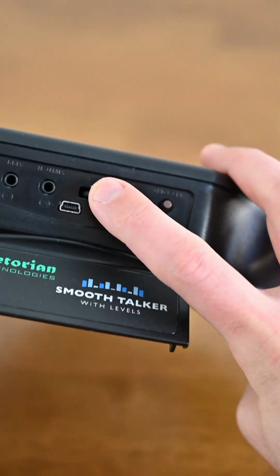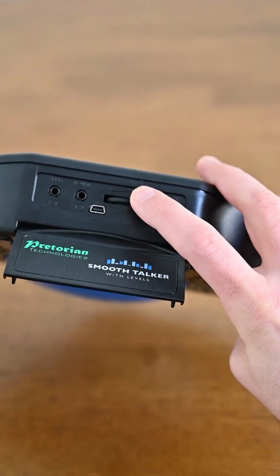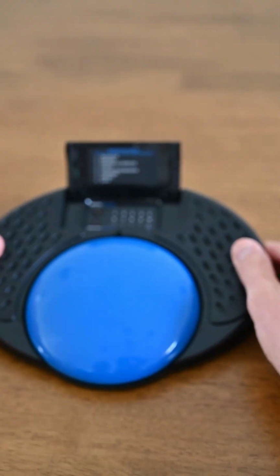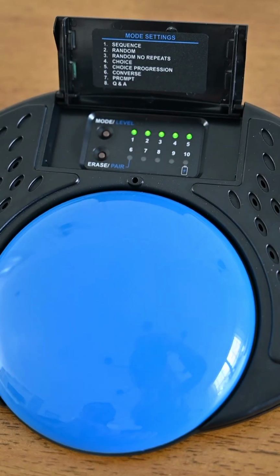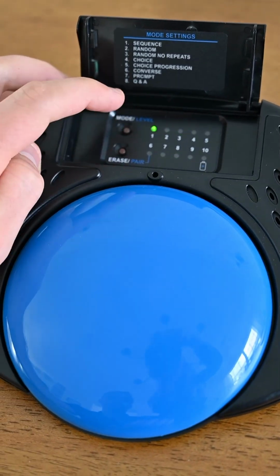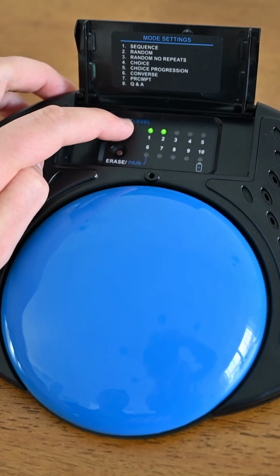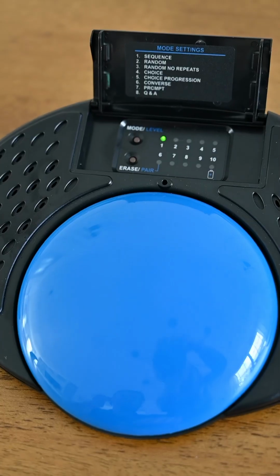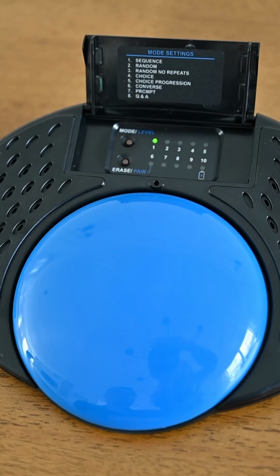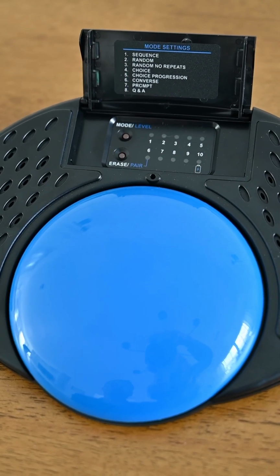Oh, we got to turn the device on first. I'll show you how to do that. So you just turn that to the left, and that's your volume and on button. So to change the level, you press and hold that button and it'll flash. So we're in level 5 right now. You can scan between 1, 2, 3, 4 and 5. So we'll start on level 1 and it'll tell you what level you're on. Level 1, random, no repeats.